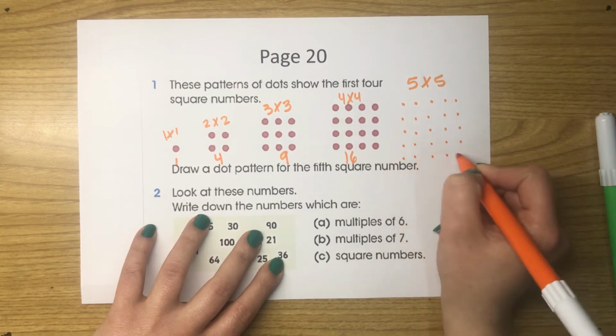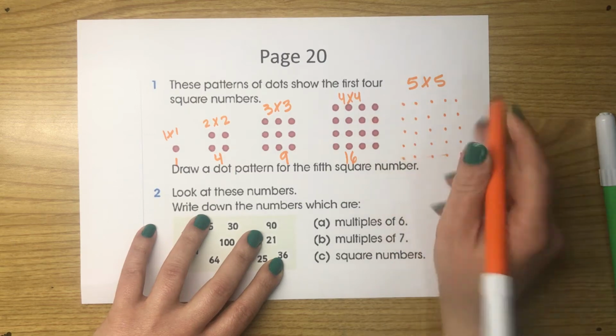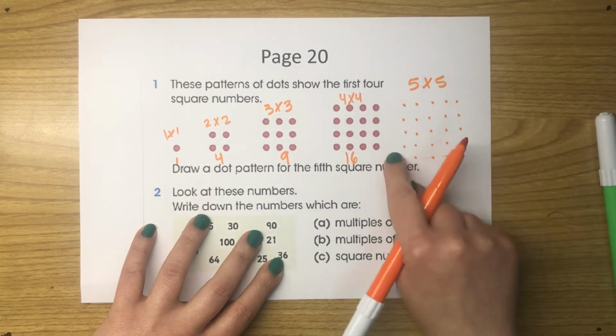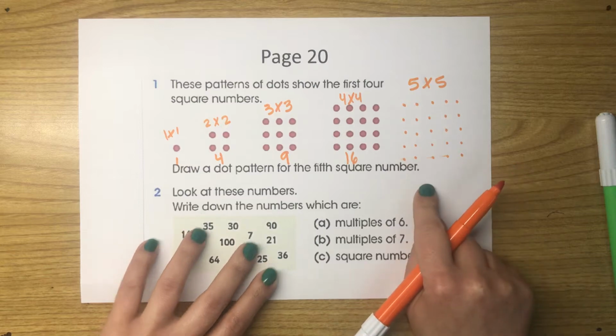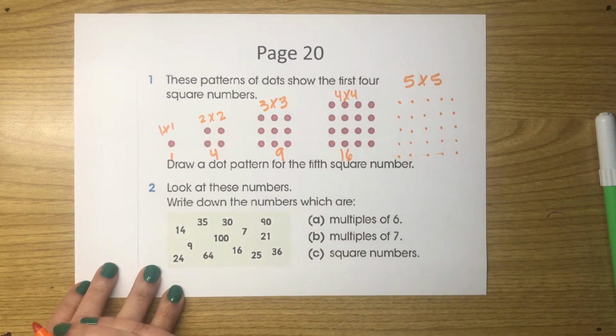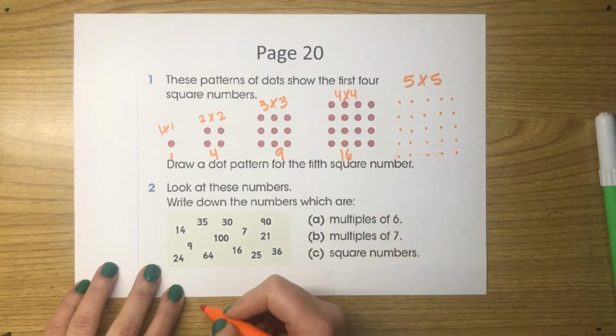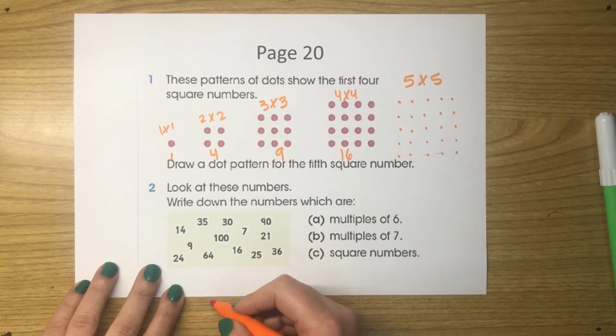So here it is, 5 times 5. 5 rows with 5 columns. Okay, look at these numbers. Write down the numbers which are multiples of 6. That means the timetable of 6, or sometimes you can find a larger number and we have to test it using what? The long division.